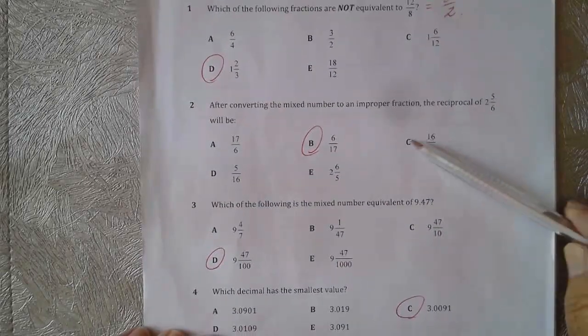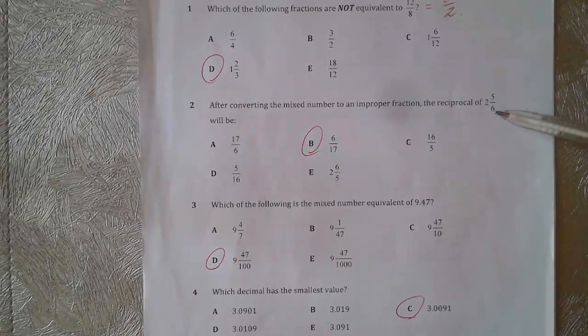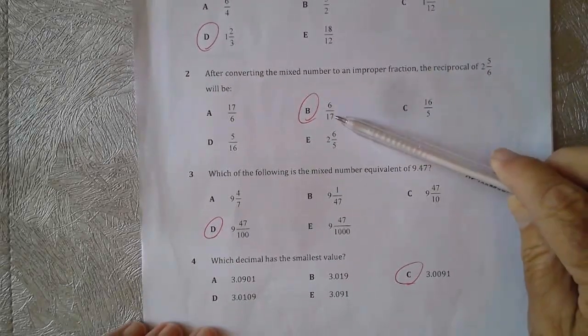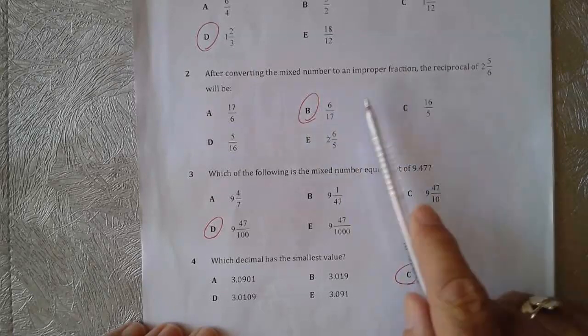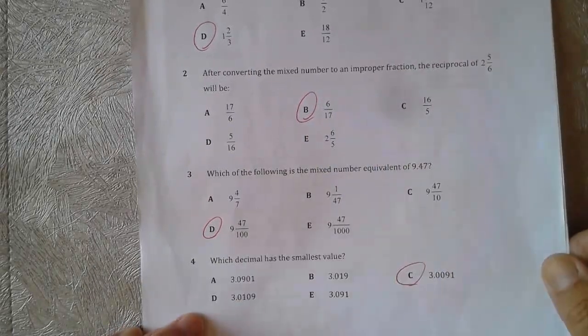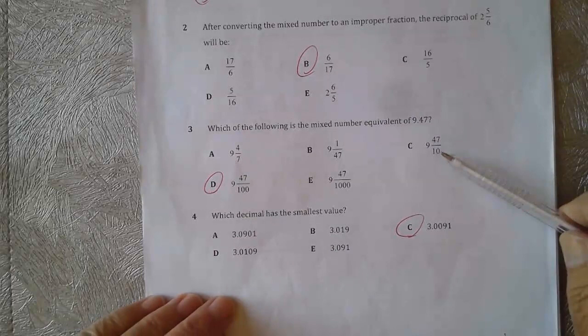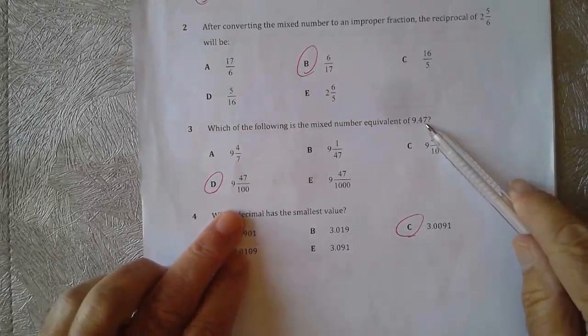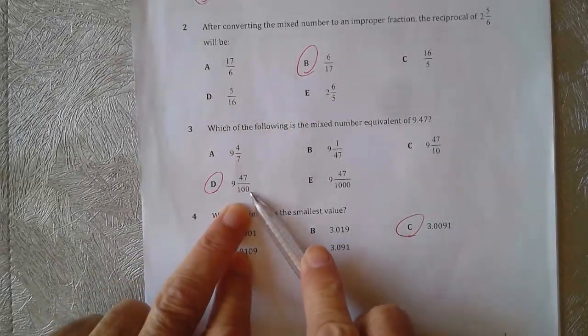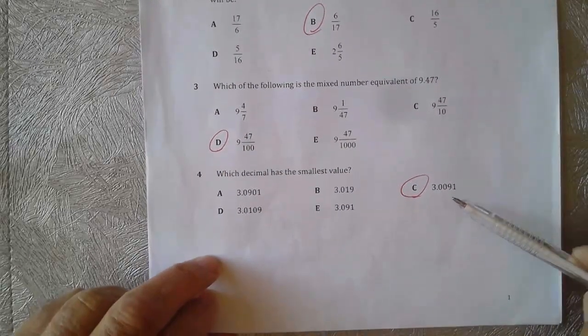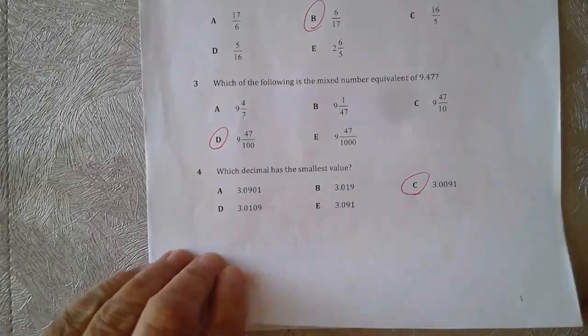Okay, converting the mixed number. 6 2s are 12 and 5 is 17. So the reciprocal or the inverse is 6/17. The mixed number equivalent, 9.47, that's 0.47 is 47 out of 100. So it's D. Smallest decimal value is C.